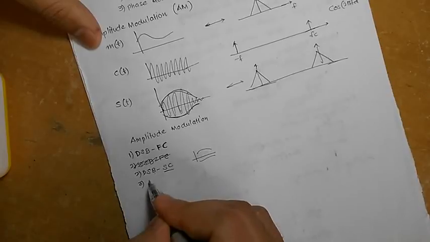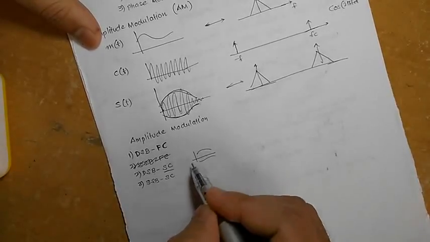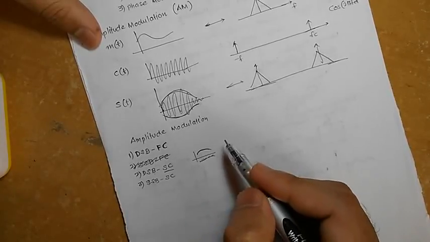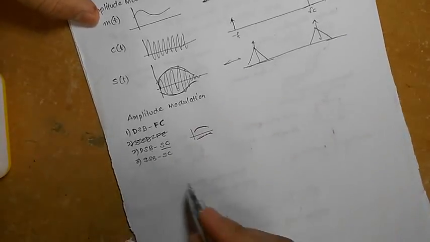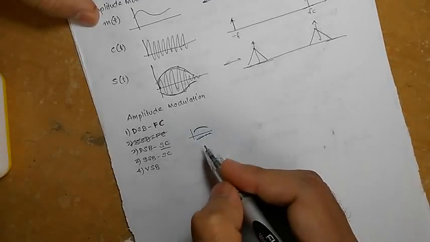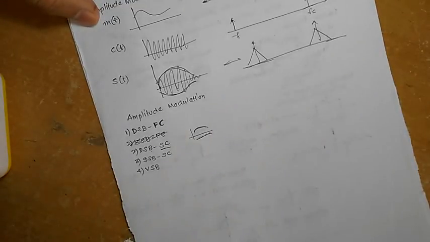In third we have SSB SC. In this we will have only single sideband. The other sideband will be removed by the modulator. In fourth type we have vestigial sideband, where we will send a part of message signal, not the complete message signal.